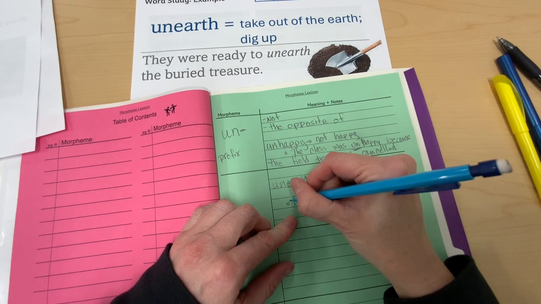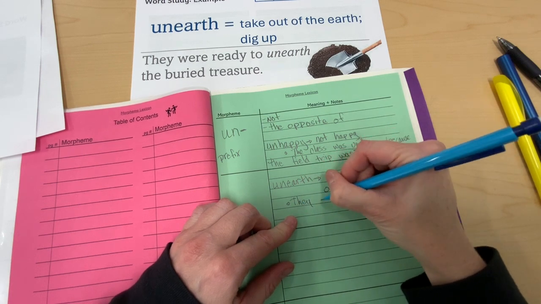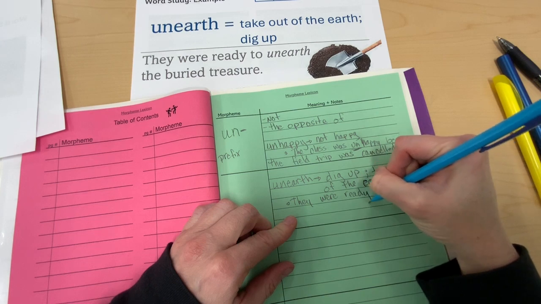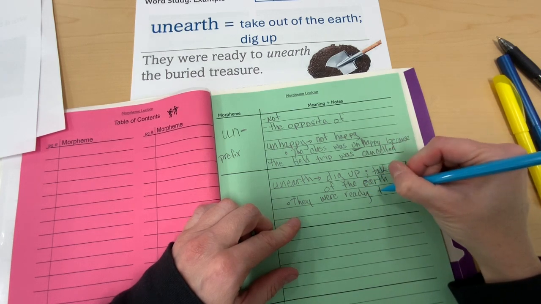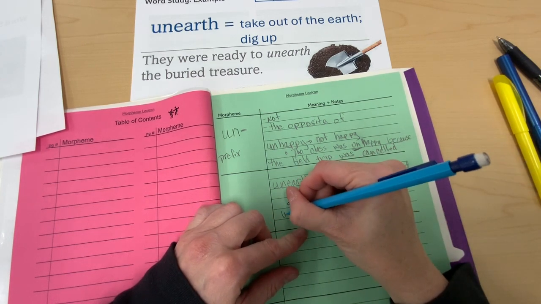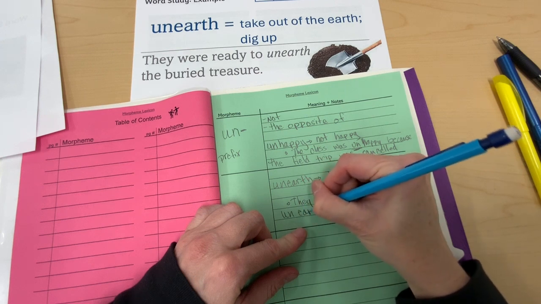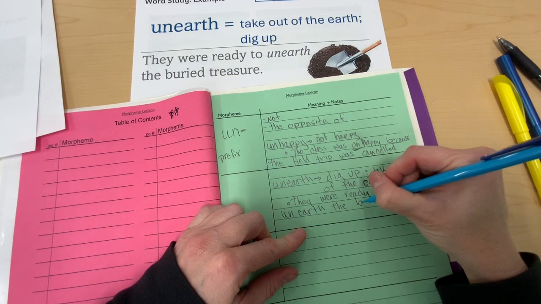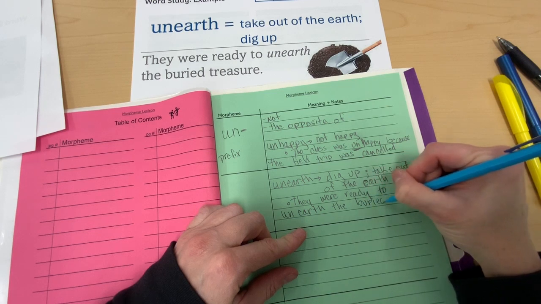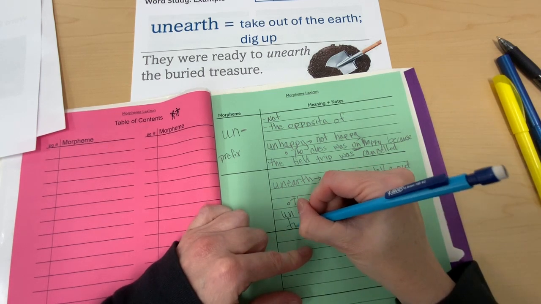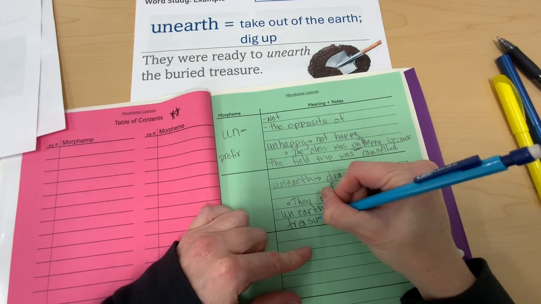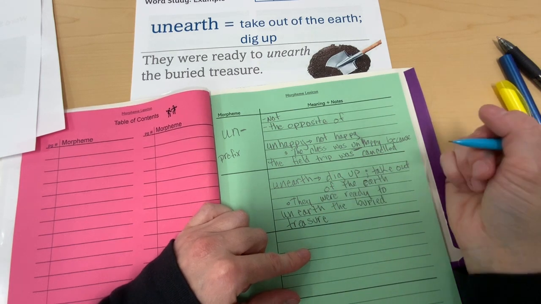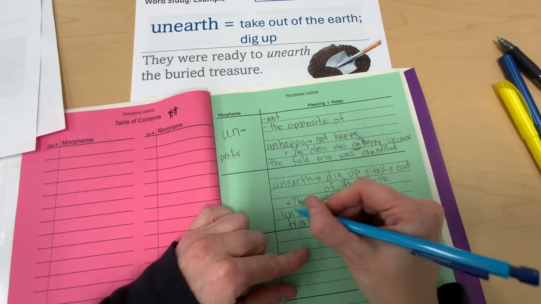Let's see, they were ready to unearth the buried treasure.